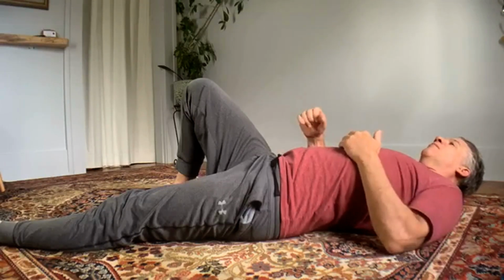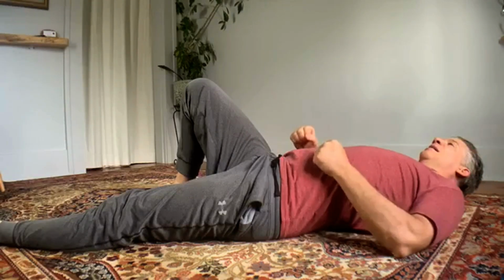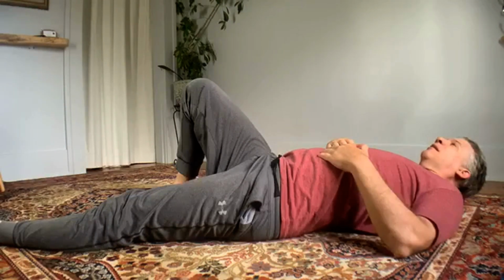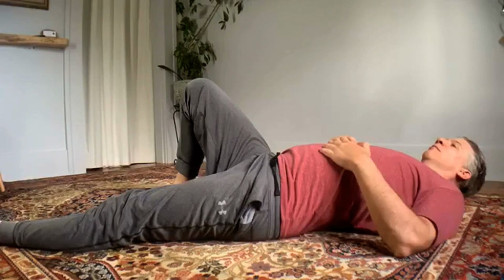Or it's going to rotate inwards, maybe backwards and in, depending how it feels. It can hike up, it can rotate in, it can do a whole bunch of things. But when the lat and the QL get stuck, they've got to be pried apart. Big breath.